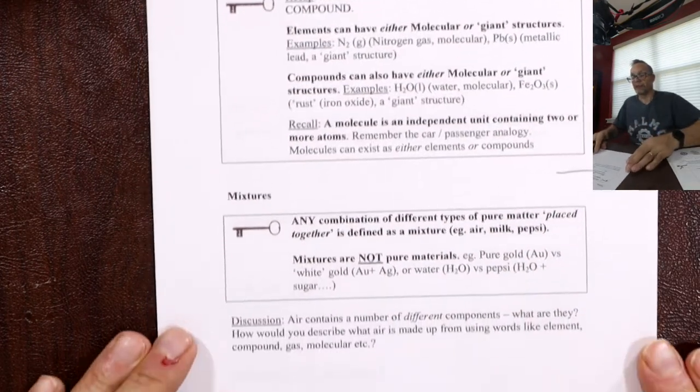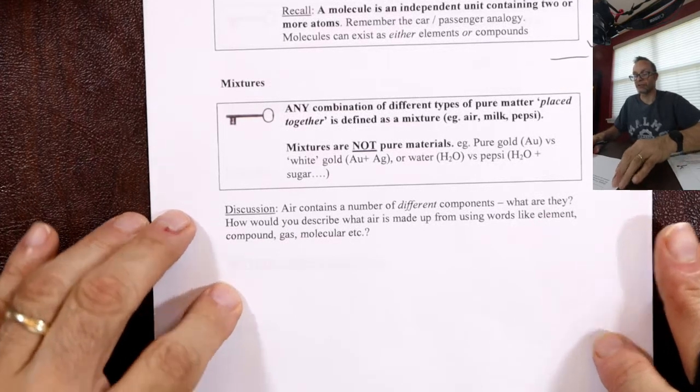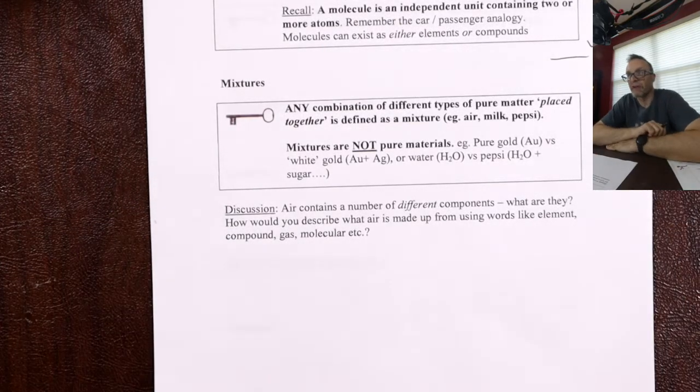Now we're going to talk about something new. We're going to talk about mixtures. What's a mixture? Well, you think of a mixture, right? Milk. Milk's a mixture. Is it pure? No. What's the definition of pure then? Pure is something with a formula, right?